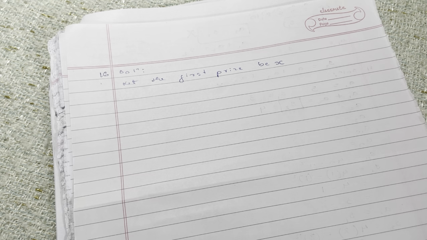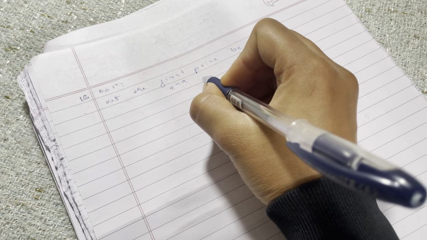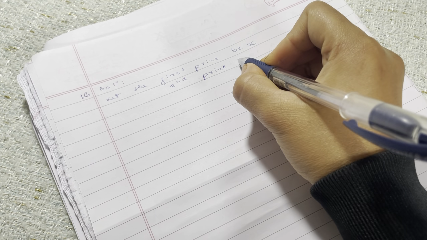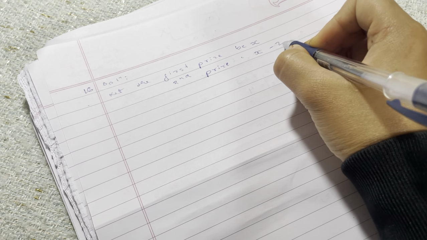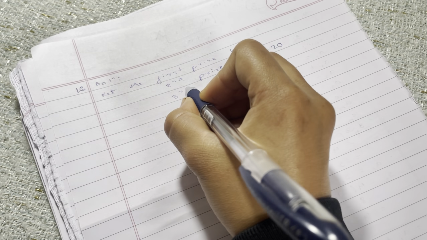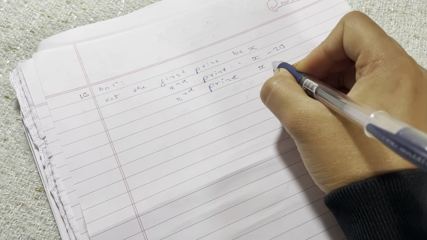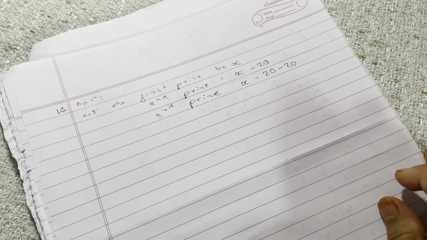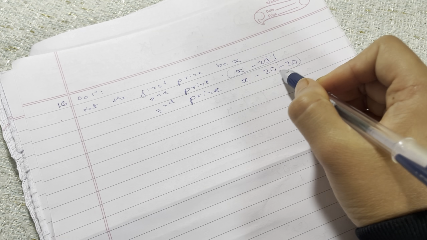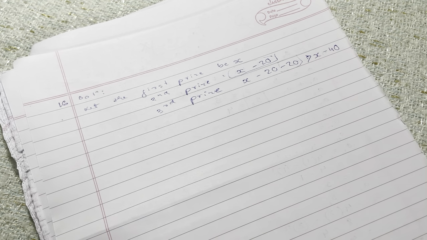So in this question, let the first prize be x. The second prize is x minus 20. The third prize is x minus 20 minus 20, that is second prize minus 20, which is equal to x minus 40. And so on up to the 7 prizes.